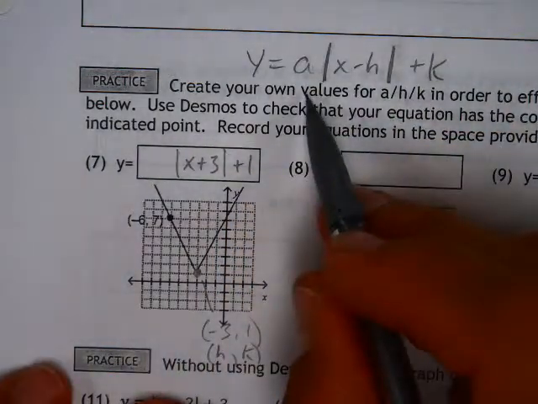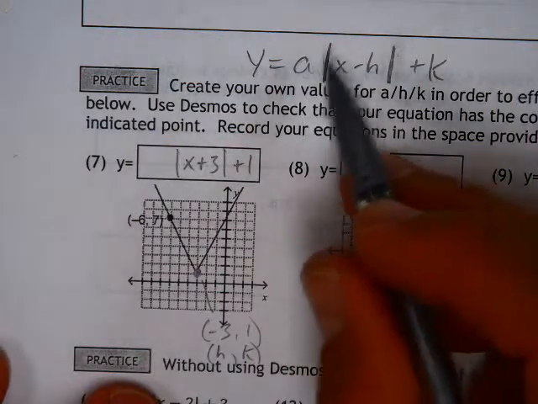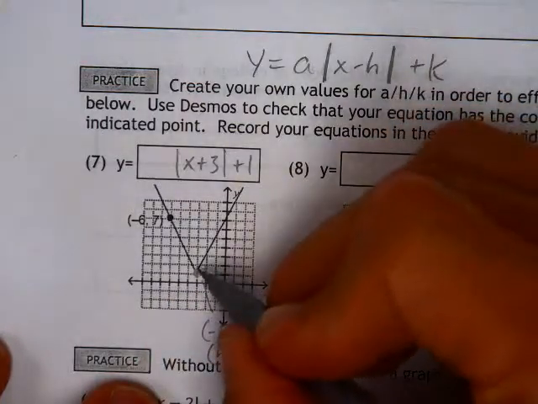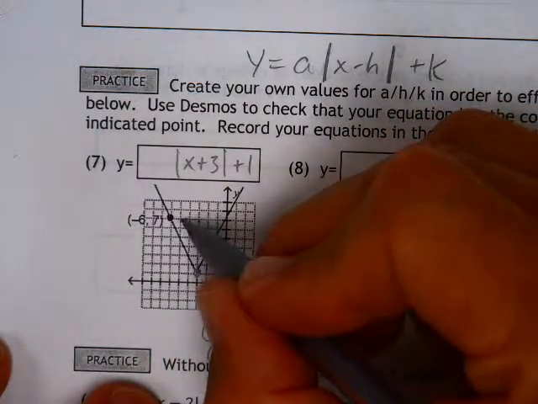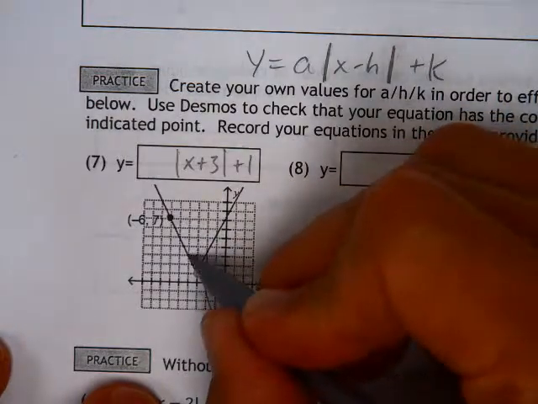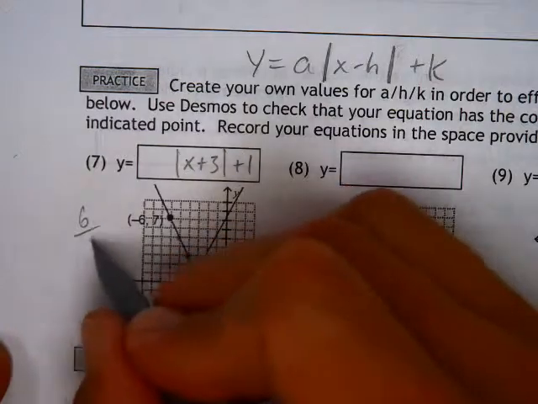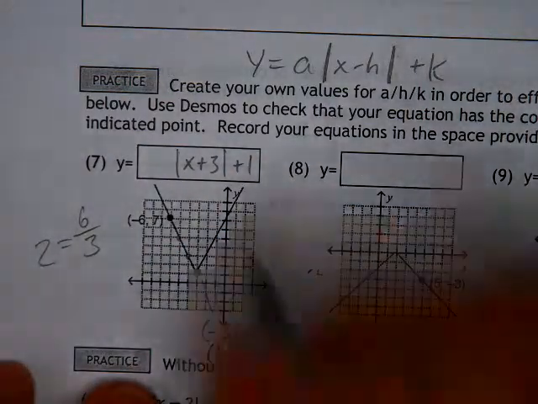Now the a value, the only difference there is the slope. It's how steep this thing is, and to do that you can count up 1, 2, 3, 4, 5, 6, and back 1, 2, 3. So we're going up 2 and then over 1. And I said you went up 6 and over 3. That reduces to 2 over 1, which is what our slope is.